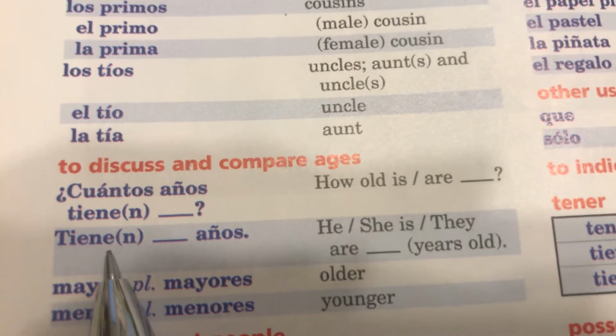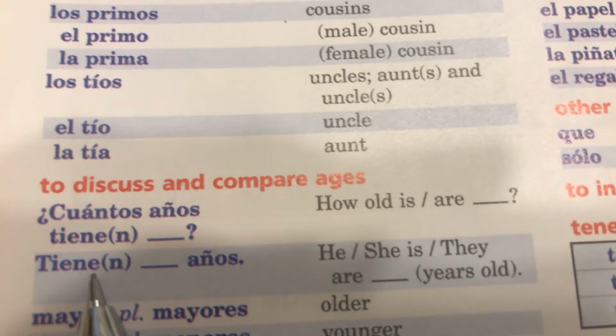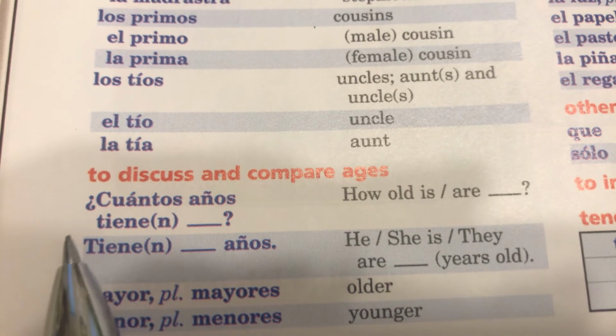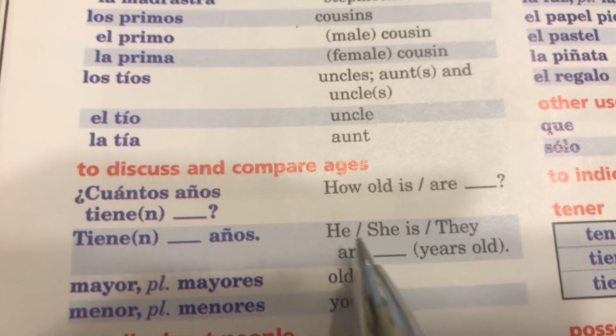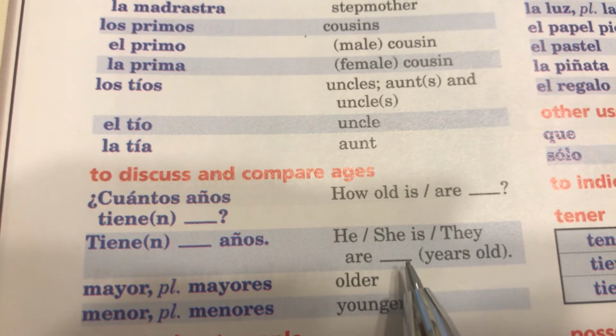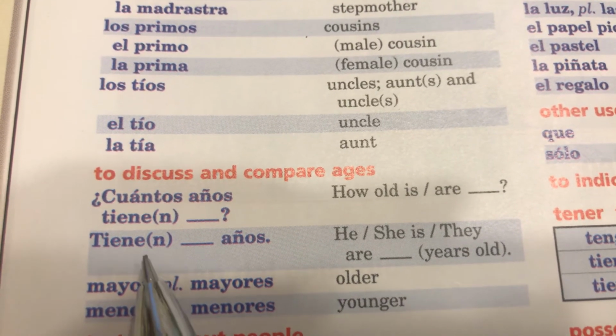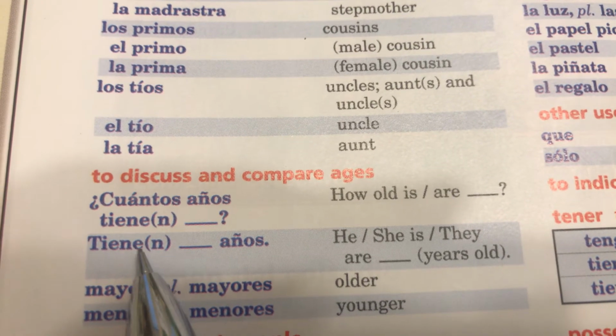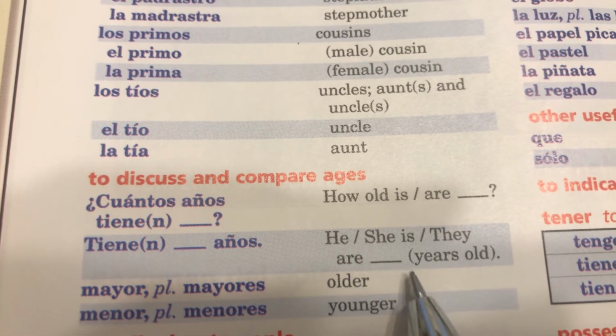But if you're talking about how old somebody is, then you would use this as well. He or she is blank years old. Or if it's plural, tienen with the N, they are blank years old.